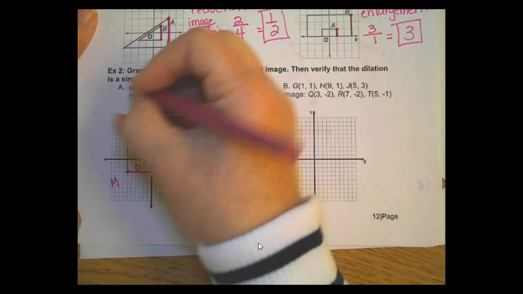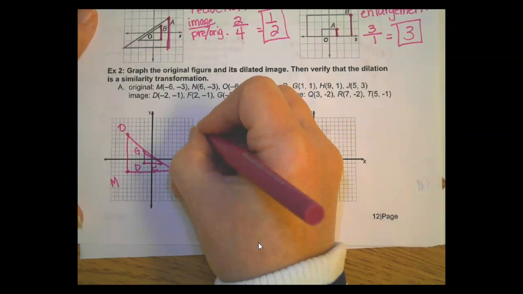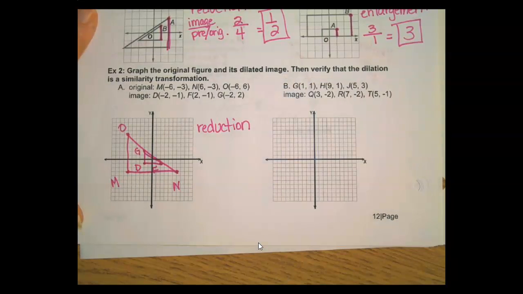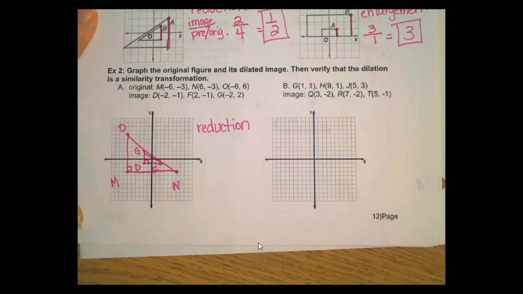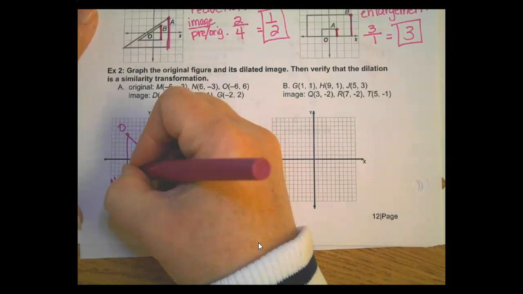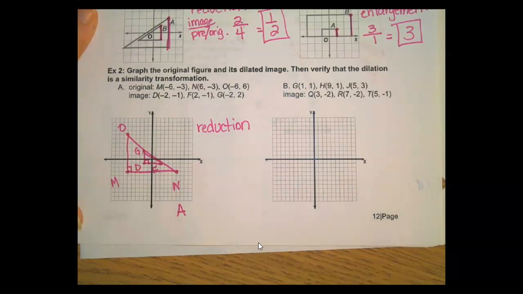So my original went to my image, and so it was a reduction. So I should end up with a fraction. Okay, so I need to verify more than just one side. We're going to check a couple things. So immediately, this is a right triangle so that they share an angle. So I'm going to check this side and this side against this side and this side.